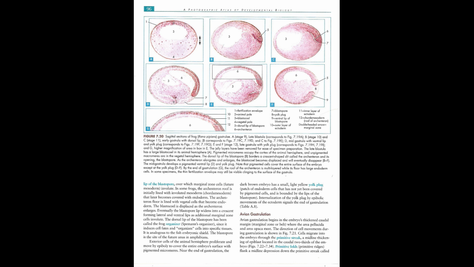Eventually the blastopore lip widens into a crescent forming lateral and ventral lips as additional marginal zone cells involute. The dorsal lip of the blastopore has been called the frog organizer, Spemann's organizer, since it induces cell fates and organizes cells into specific tissues. It is analogous to the fish embryonic shield. The blastopore is the site of the future anus in amphibians.